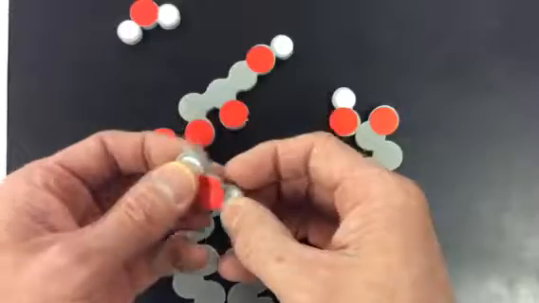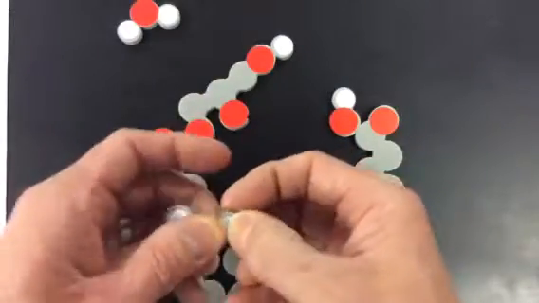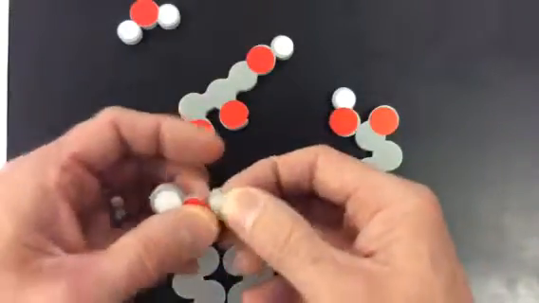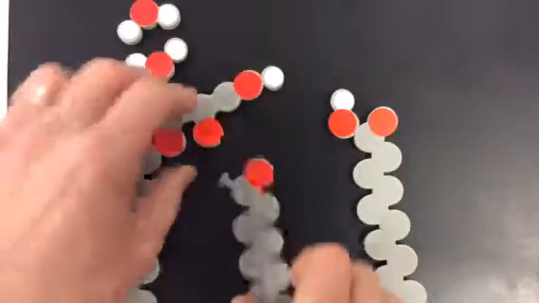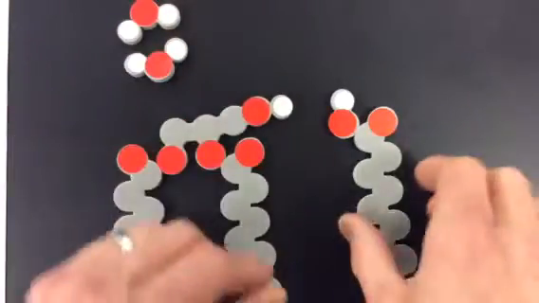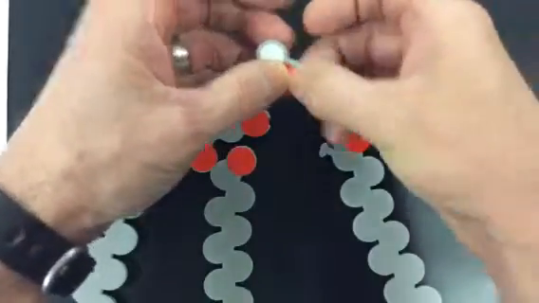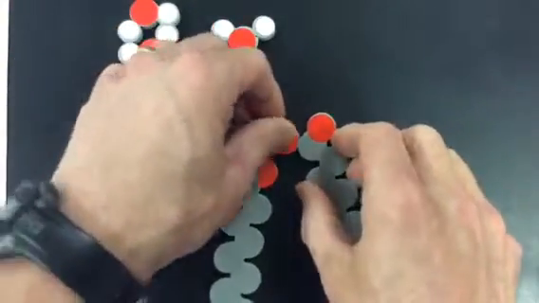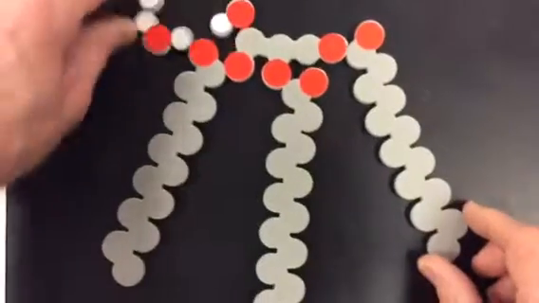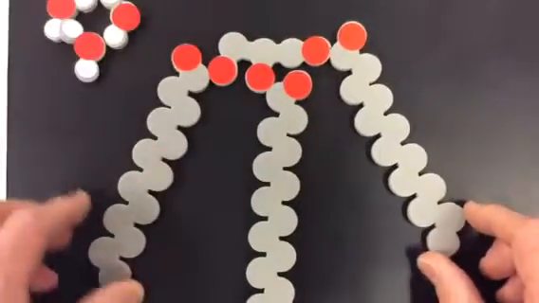It will form water. It's our second water right up there, and we have another bonding here. And then again, here's this OH and this H, they'll come together to form water. And now what we have is what's called a triglyceride, and we have 3 waters.